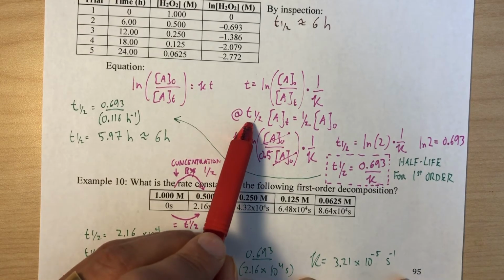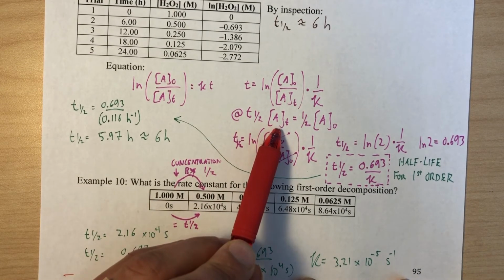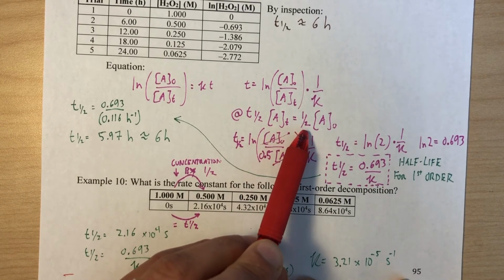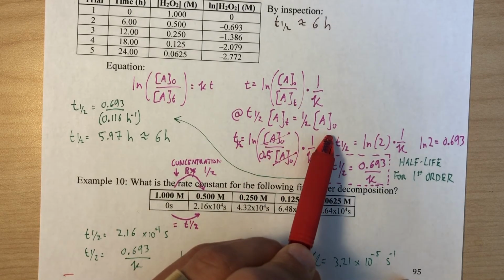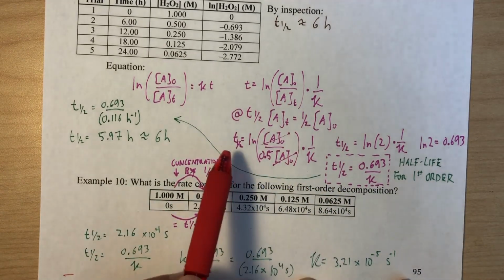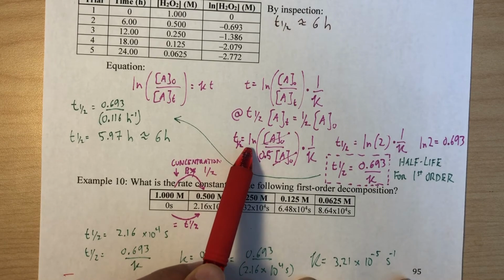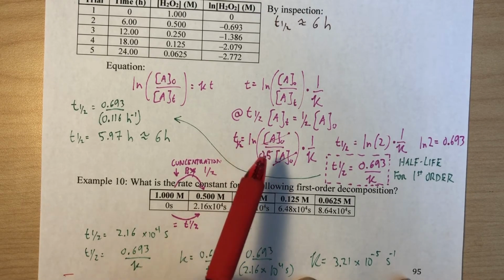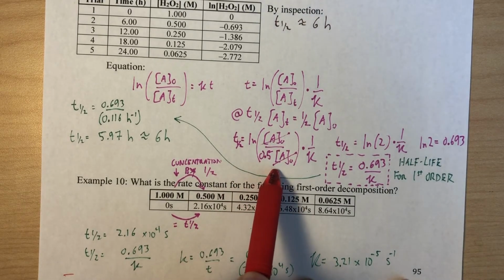At a half-life, at t1/2, the concentration of A is equal to 1/2 of the concentration initially. So now let's plug that information into our integrated rate law, and we get a half-life that is equal to the natural log of A initially divided by 0.5 A initially.